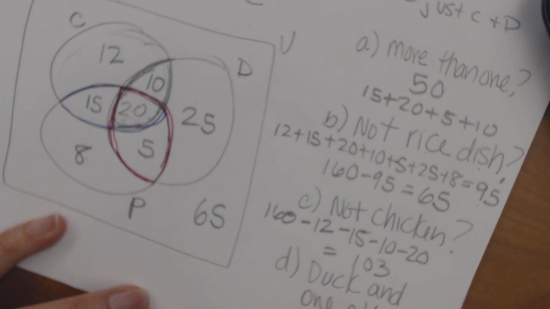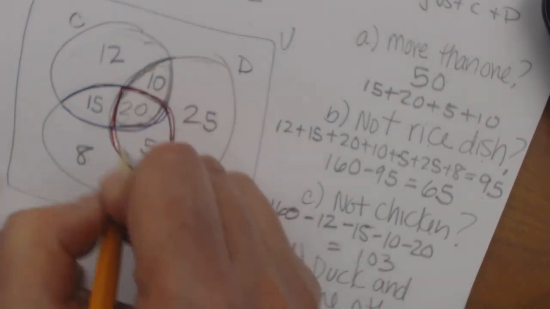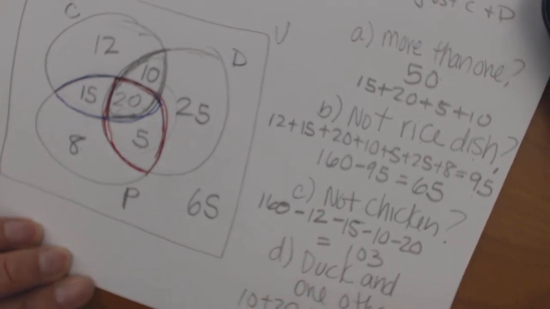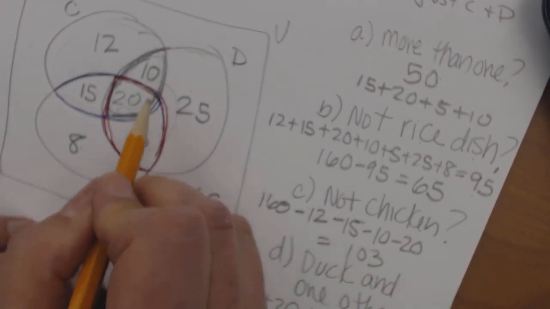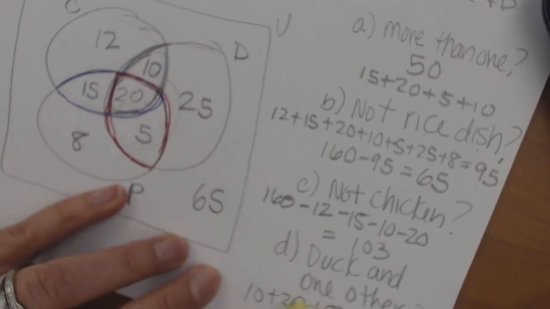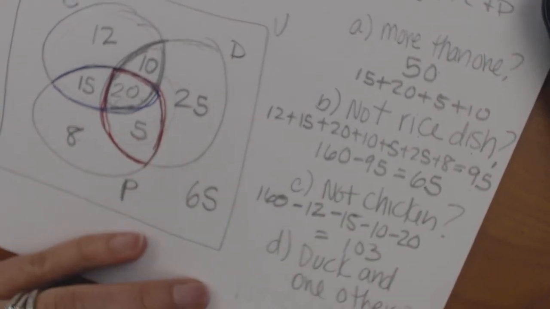103. And duck and another one. So duck and another one is going to be 10 plus 20 plus 5. Those are all the announcements. Duck and another one. 10. Have a wonderful afternoon. Probably going to hear the bell too. This is going to be great.